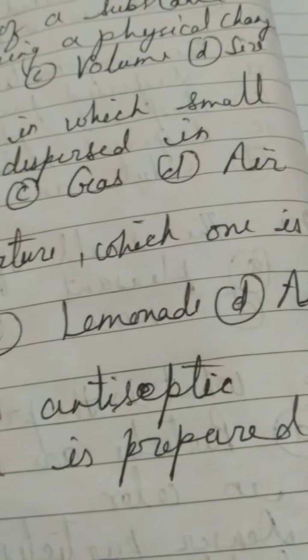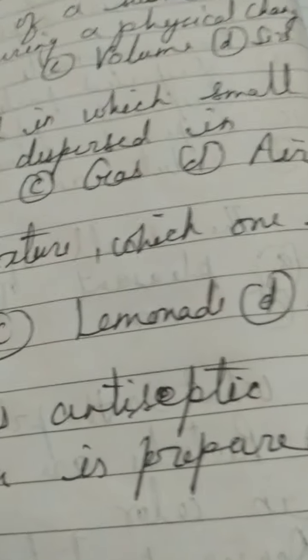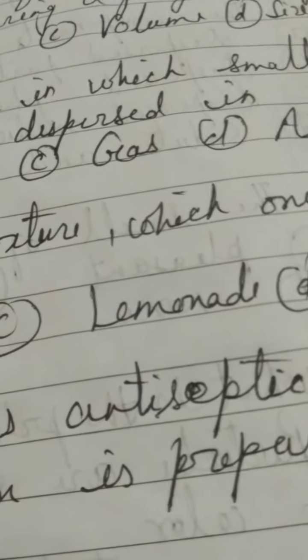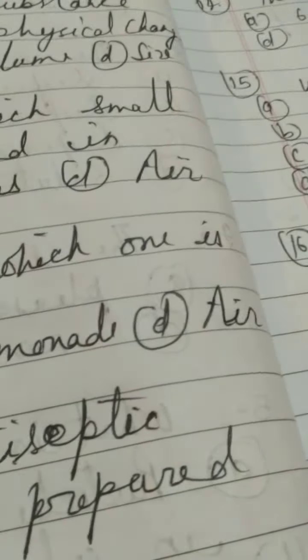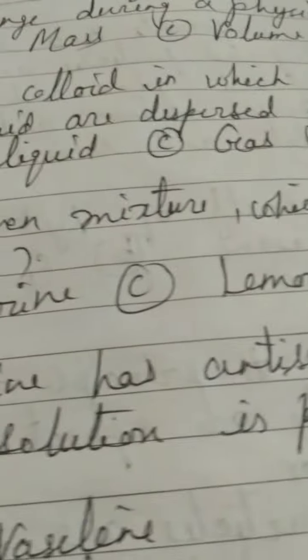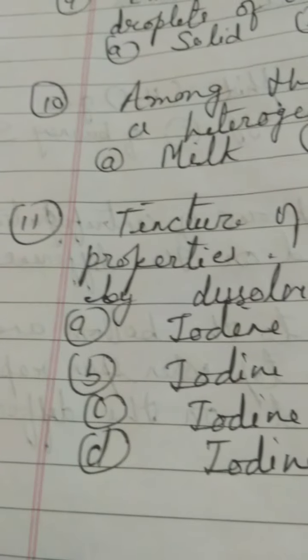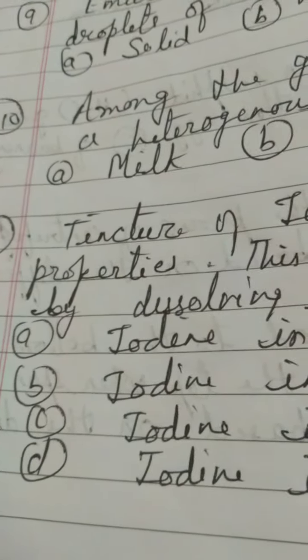Lemonade also is a true solution because the lemon juice and sugar etc. get fully dissolved in the water. Air is perfectly a true solution because it is a homogeneous mixture. So milk is a colloid, so it will be what? Heterogeneous.